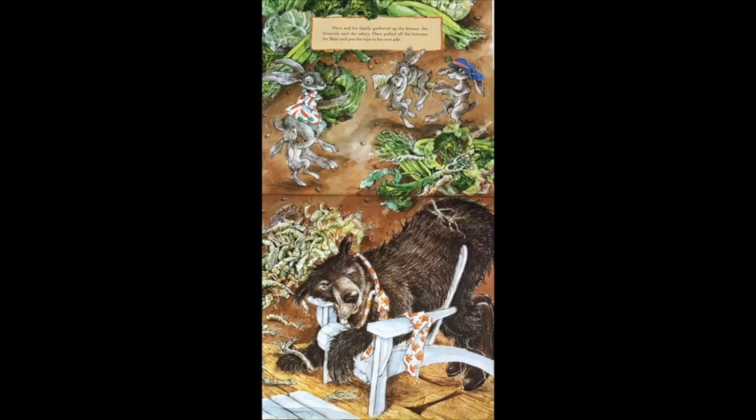Hare and his family gathered up the lettuce, the broccoli, and the celery. Hare pulled off the bottoms for Bear and put the tops in his own pile.